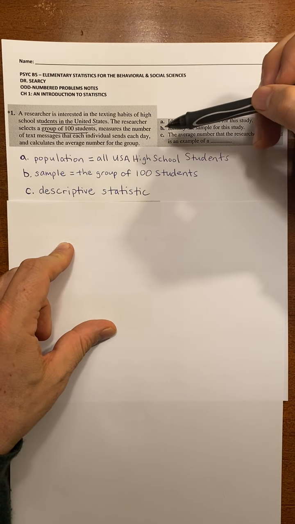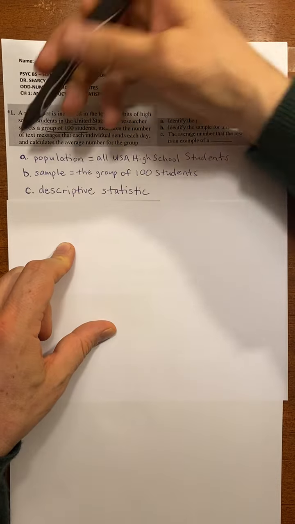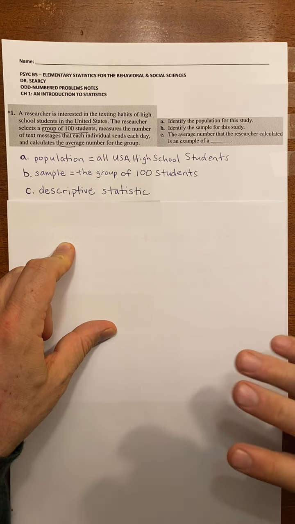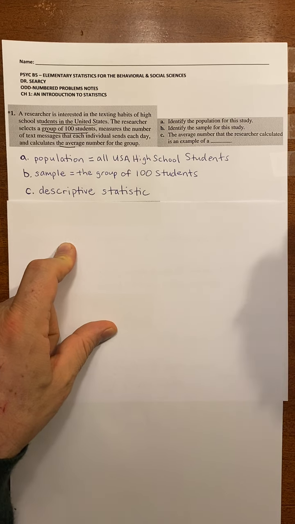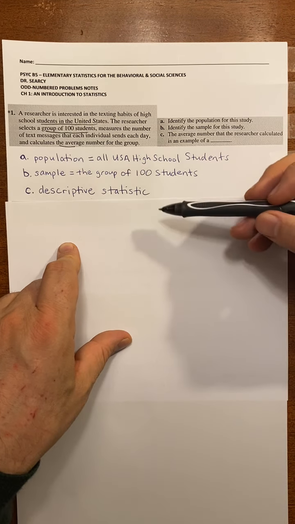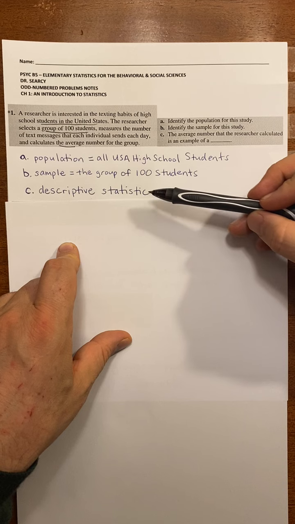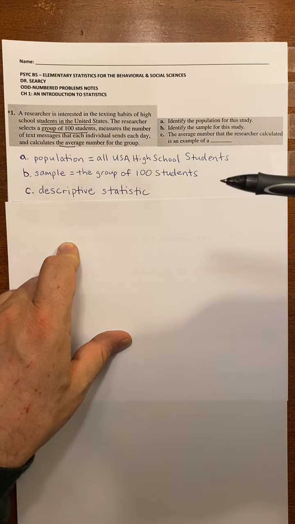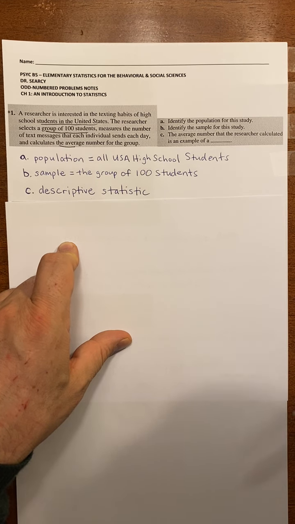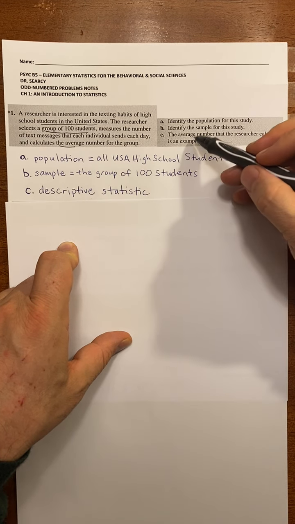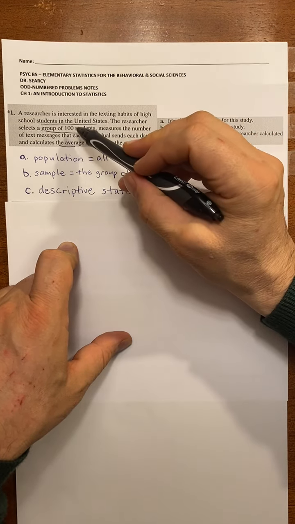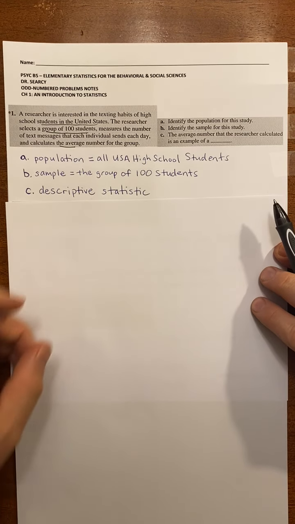And that's what we've done here when we calculate averages, just like we talked about in the lecture notes. Another thing that we noted in the lecture notes is that we're also referring to this as a statistic because the statistic is something where we analyzed the sample. And the average that was created was the average of the sample, the 100 students.